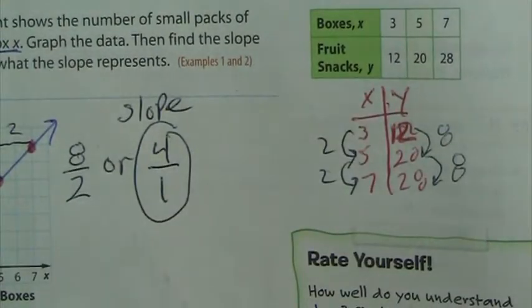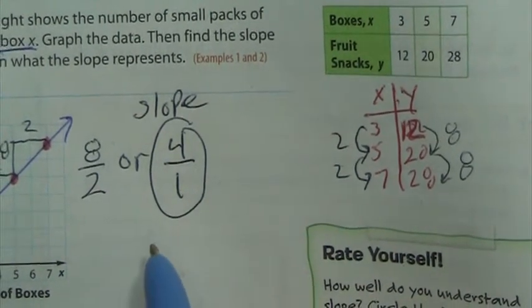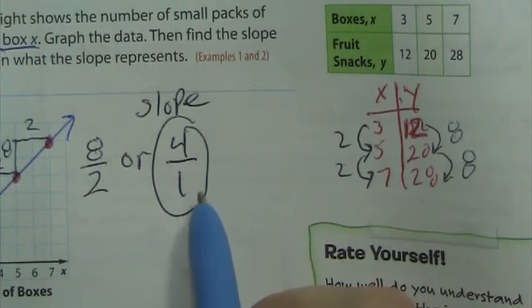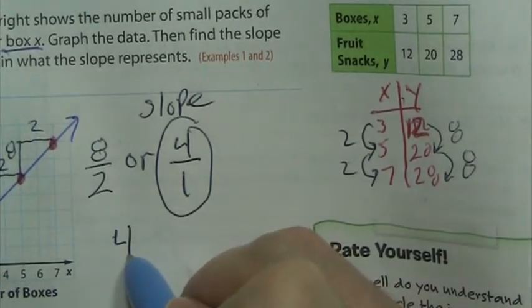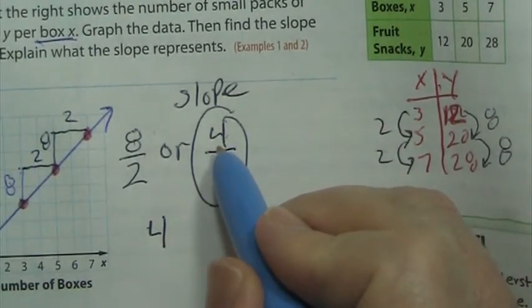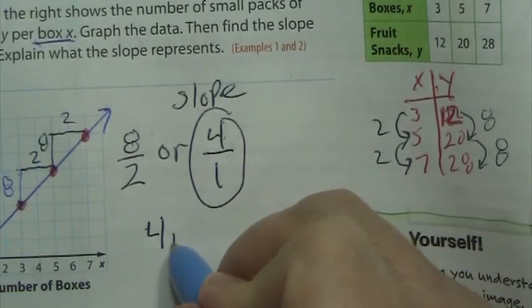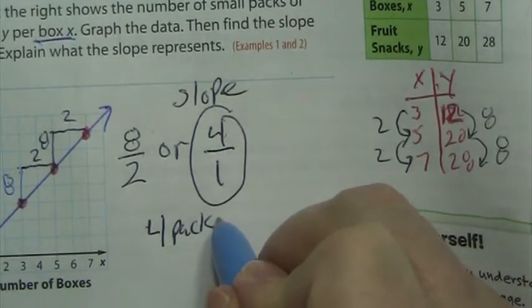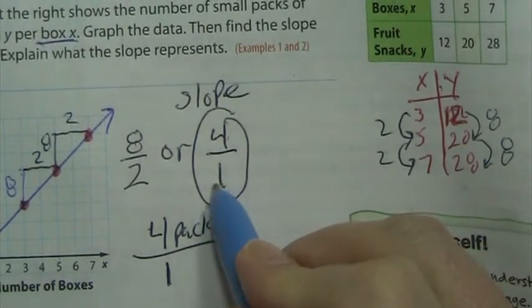Okay, what does it mean? Now, let's just clarify. In this classroom, for this part, let's just put down the units, all right? So 4 for what? For packs. Remember, it's packs of fruit per one what?